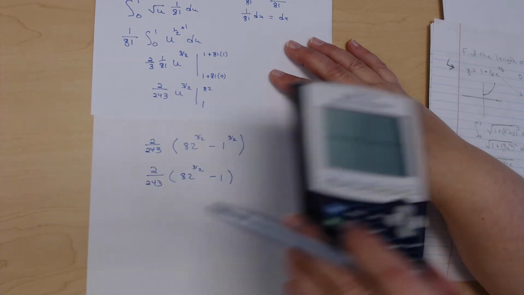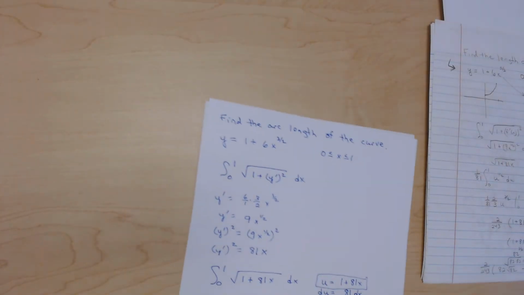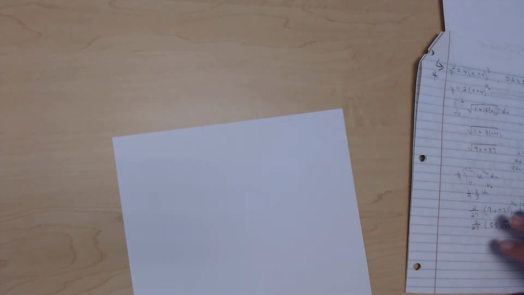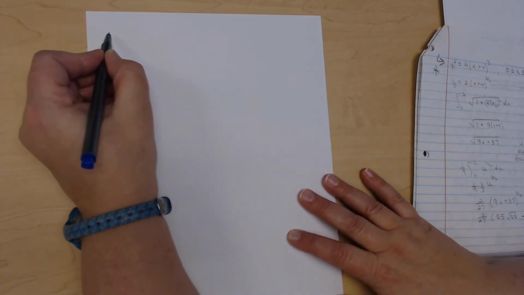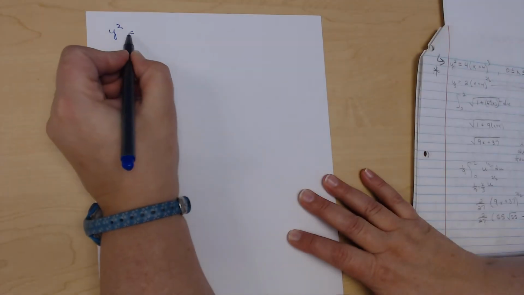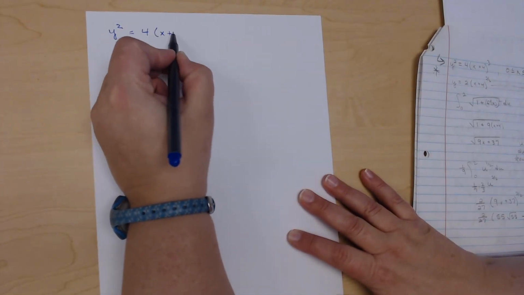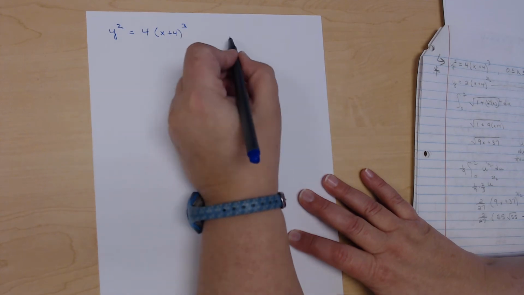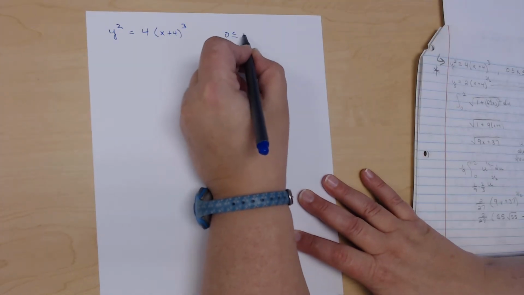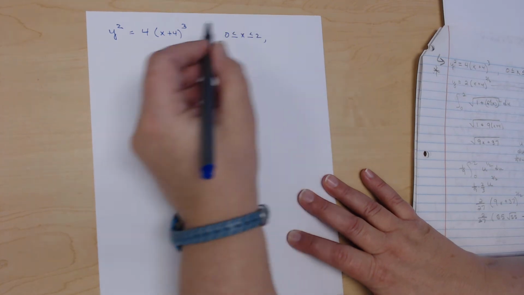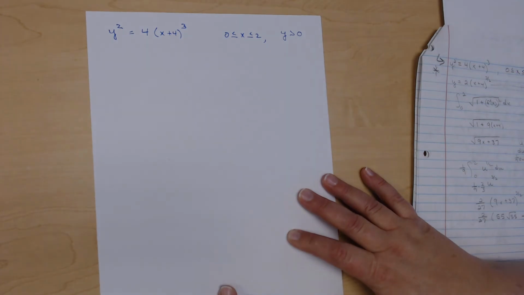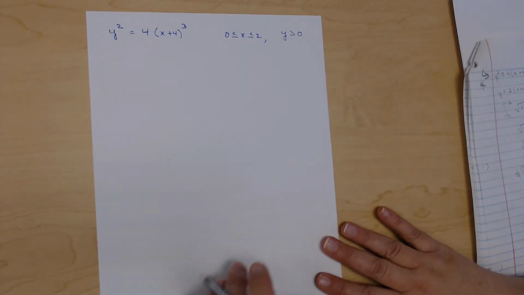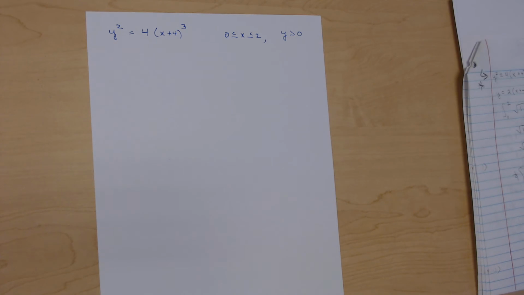Okay. All right, let's try another one. There. This one's almost the same. It just starts out weird. I don't know exactly why our book did that, but it starts out y squared equals 4 times x plus 4 to the 3rd. Okay, we're going from 0 to 2, and then because of this whole squared thing, they have to tell us that they want y is greater than 0, which is pretty normal, right? But that's kind of just making sure that we're getting into that first quadrant.